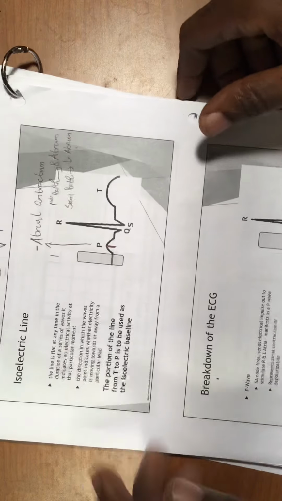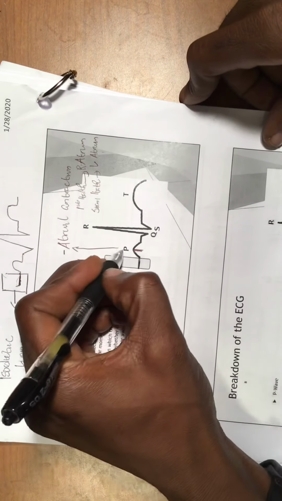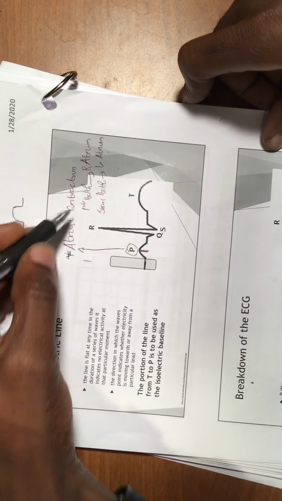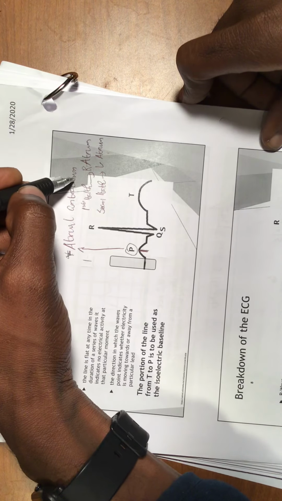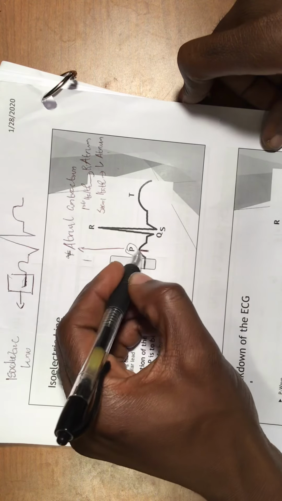So remember in the last video that we were talking about the P wave right here. So this is the P wave. We can see it with me right here. That's the P wave, you know that. But I put it right here again to remind you. This is the atrial contraction. This is very important. And in the last video I said it again, I divided the P wave in two.